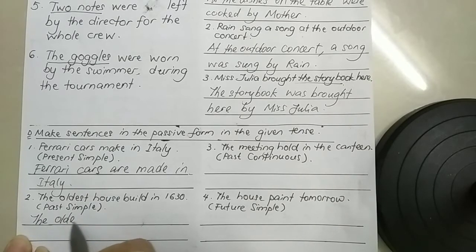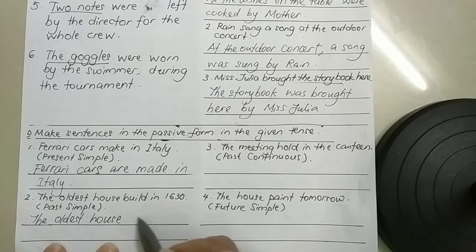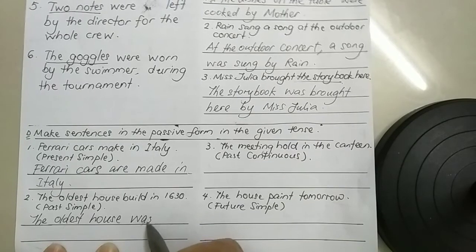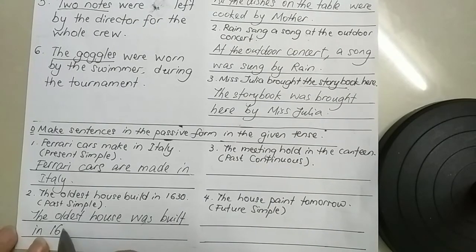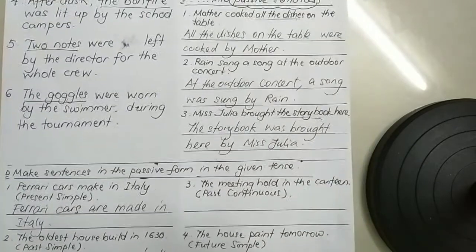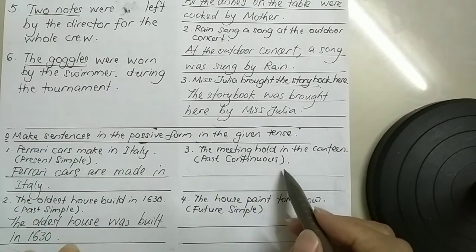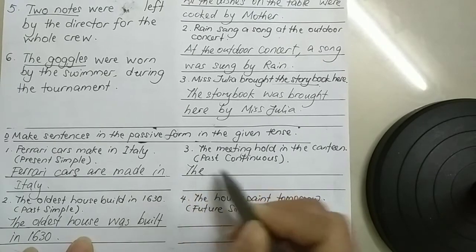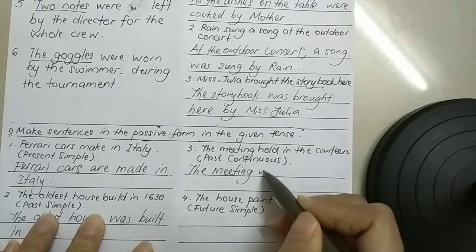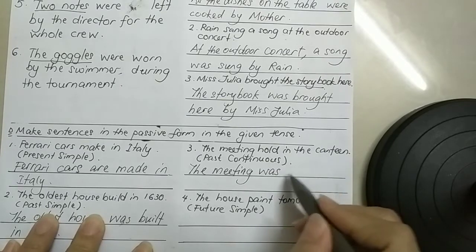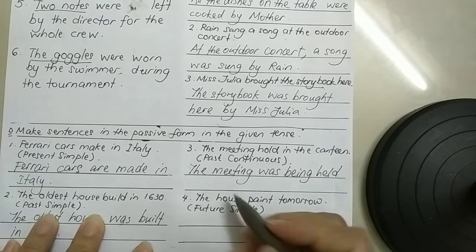The oldest house, single, and is in past tense, singular, so we put was built in 1630s. Question 3. The meeting held in the canteen. Past continuous. So we write down the meeting. Past continuous, so we put down was being held in the canteen.